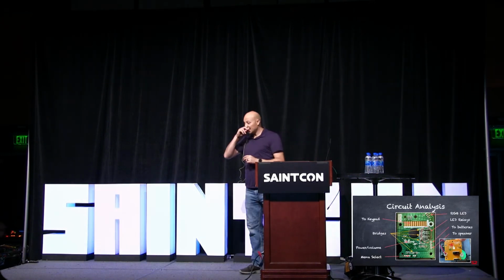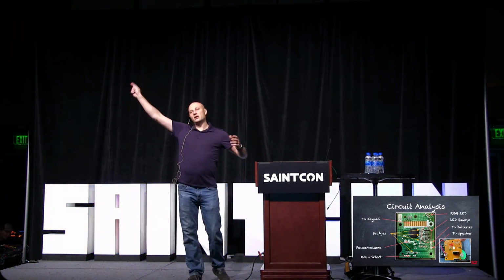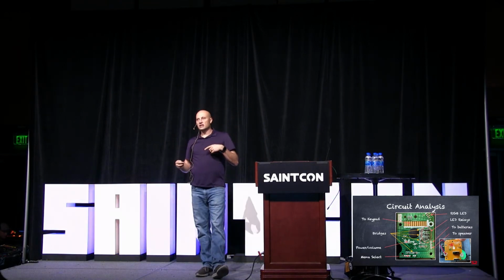Let's talk about the other things I see on the circuit. I'll start at the top right. We've got an RGB LED. It's got 4 leads. That's pretty simple: 1 for each of the 3 colors, and then a common one for either ground or power. We talked about the keyboard already.